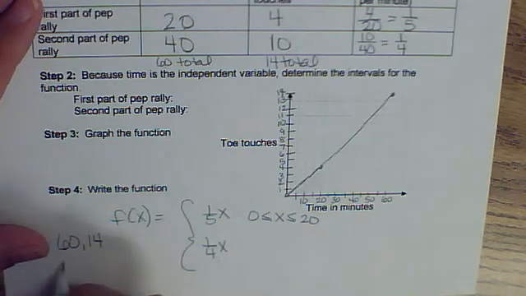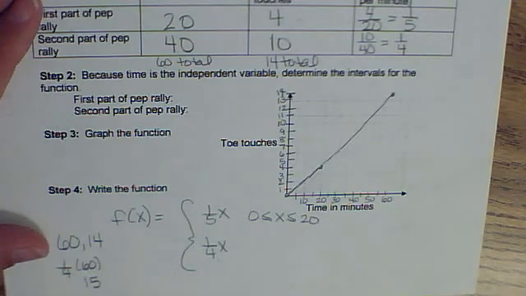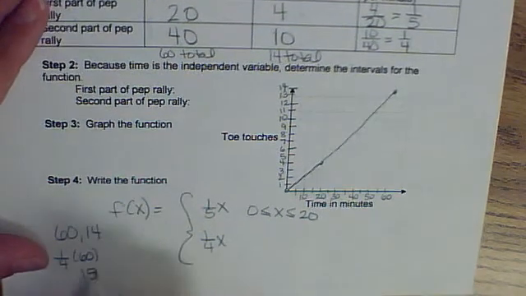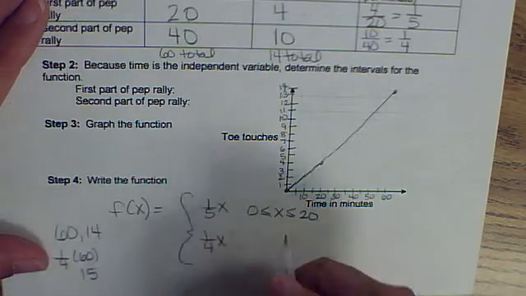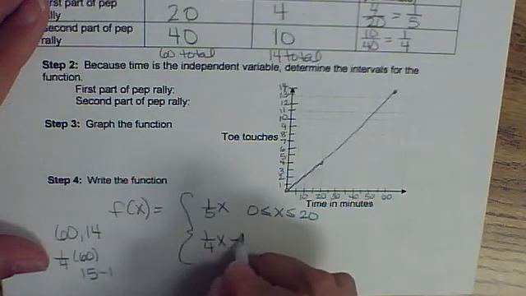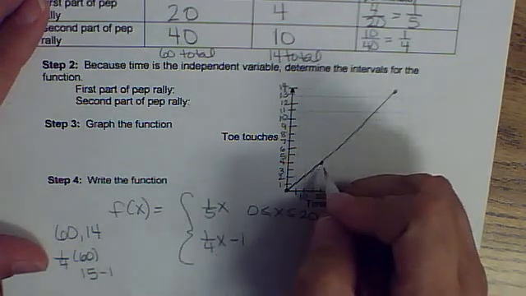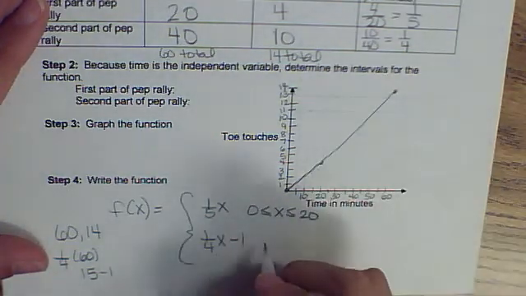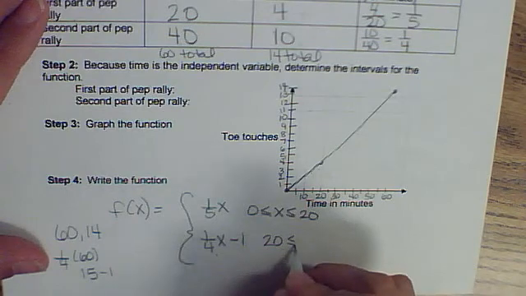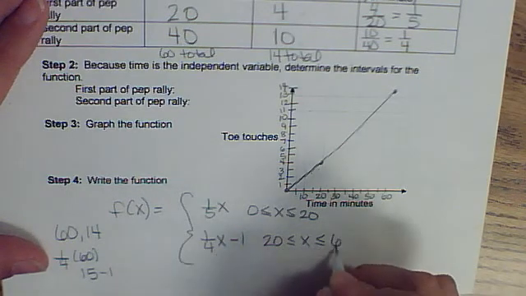I'm going to do that same thing. So 1/4 times 60. 1/4 times 60 is 15. But I'm supposed to get 14, so what do you do to 15 to get 14? You subtract 1. So that's my equation, 1/4 x minus 1. The domain goes from 20 to 60, so 20 is less than or equal to x, less than or equal to 60.